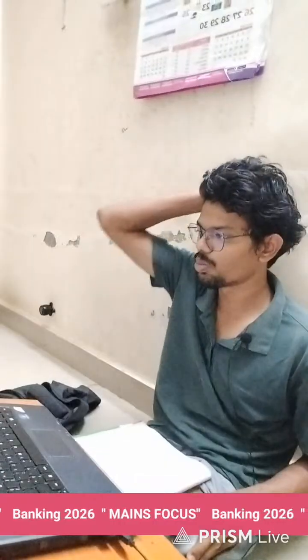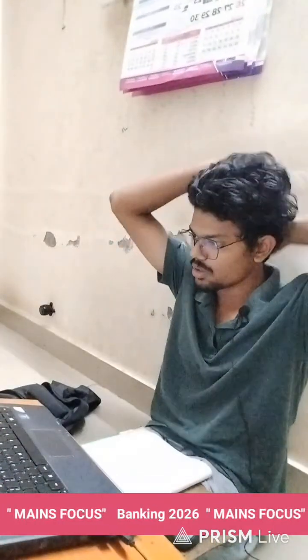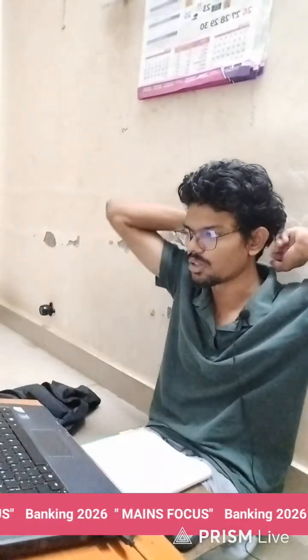So EBCDIC, extended binary coded decimal interchange code. Decimal interchange code. So which of the following is not true about the super key? Super key is candidate key. It's not true. One of the candidate key is supposed to be null value. No, it's not supposed to be null value. Zero or more attributes added to a candidate key generates a super key. Single or multiple keys that identify a row in a table.